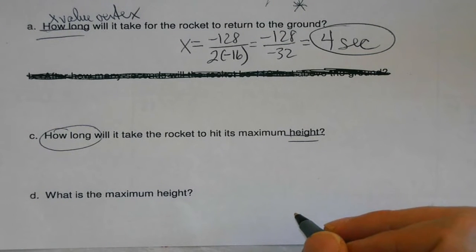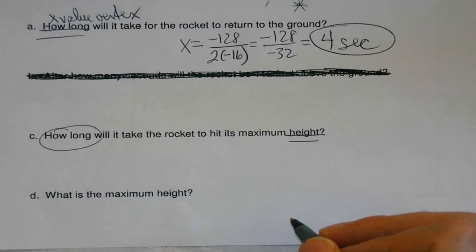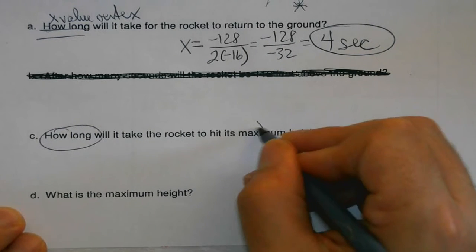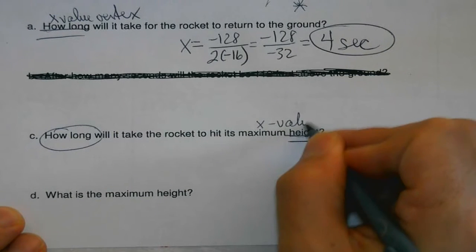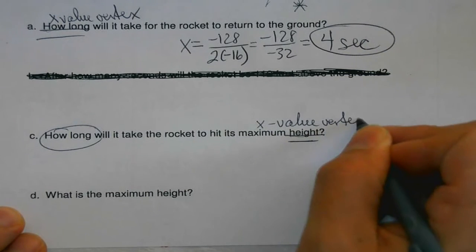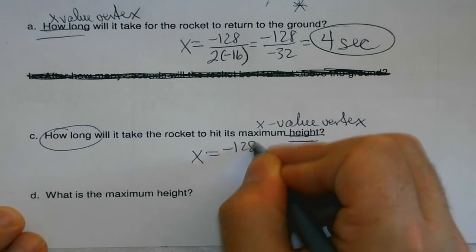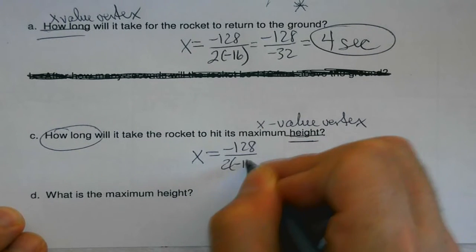Do you see the boneheaded thing Harty just did? Harty didn't read carefully. He just looked at the words how long. That wasn't very smart to do, as you chuckle at home. Because what we just did, maximum height, is the x value of the vertex. All that stuff belonged right here.